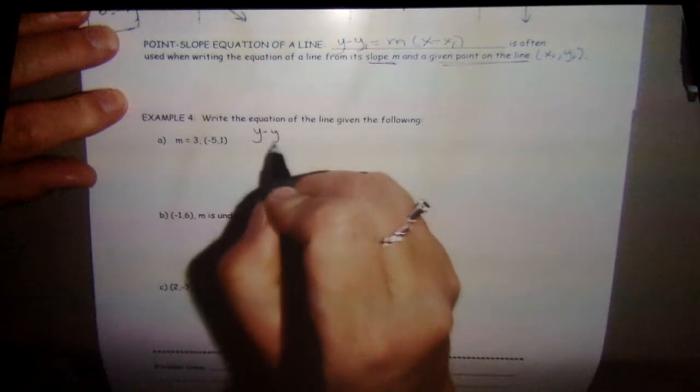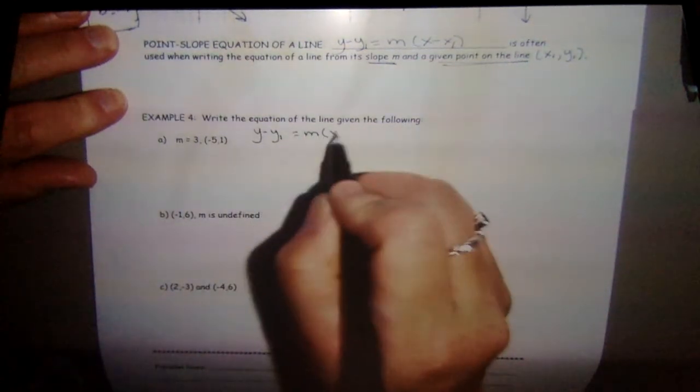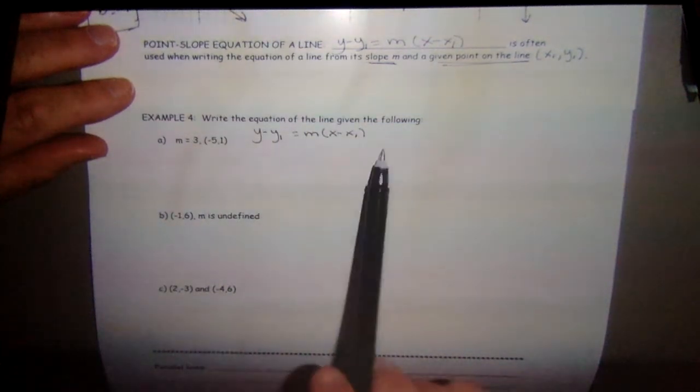So write the equation of the line given the following. I gave you a slope and I gave you a y-intercept. So we're going to use y minus y1 equals m times x minus x1. For those of you that are moving on and taking calculus, when I will be writing some equations of lines, this is the way we're going to put them. We're going to put them in this form and move on down the road.